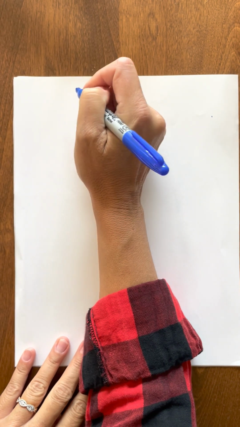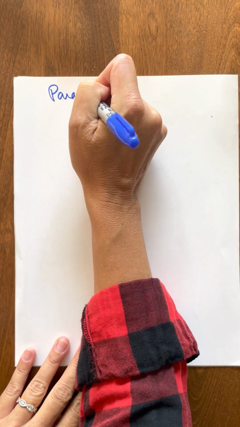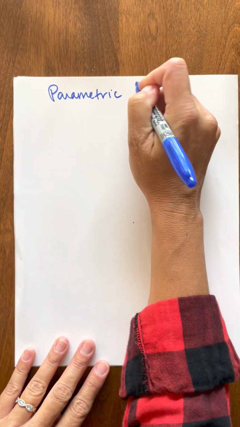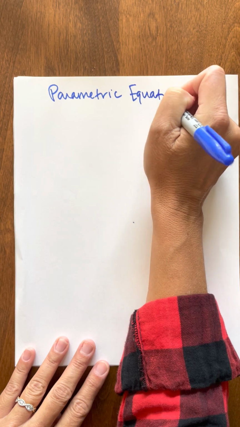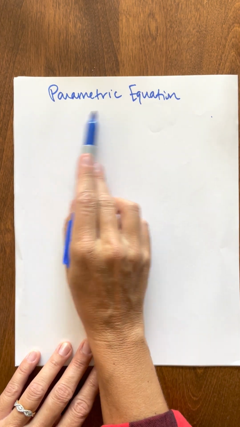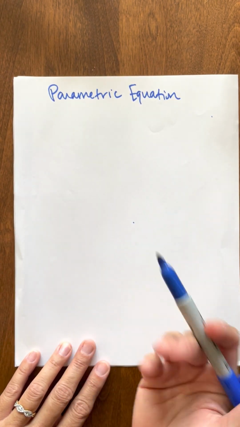We are going back to something we actually talked a little bit about in chapter 11, which is parametric equations. And remember that we use these for lines in 3 space. And the idea is that you have a set of equations, x, y, z, or just x, y, that are all functions of the same variable.